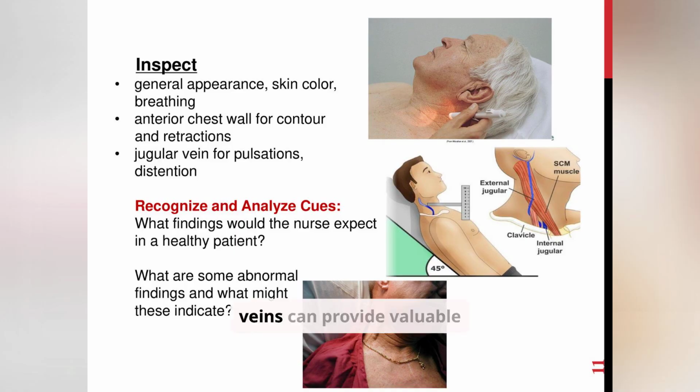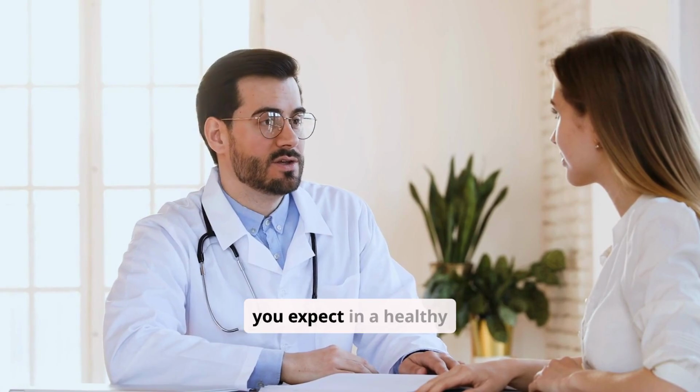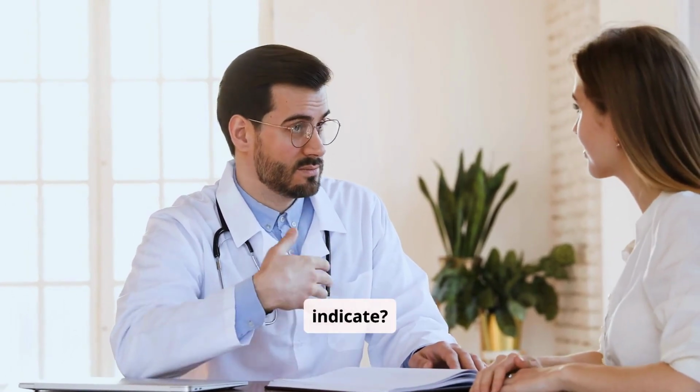Inspecting the jugular veins can provide valuable information about fluid status and cardiac function. Look for pulsations and distension, and note any abnormalities. What findings would you expect in a healthy patient, and what might abnormal findings indicate?